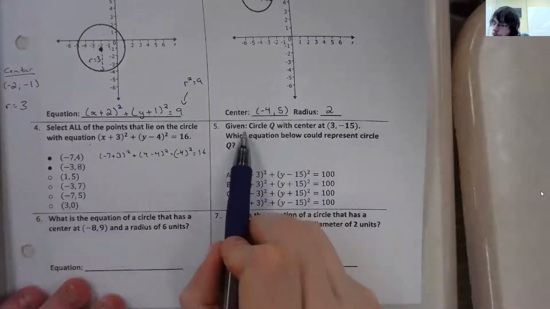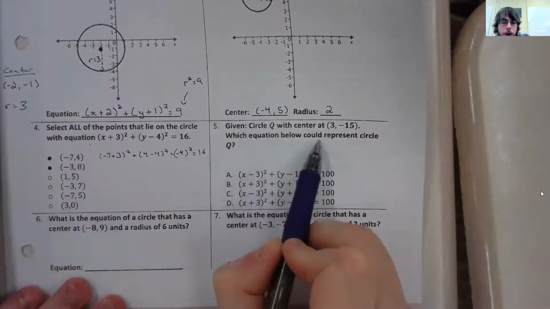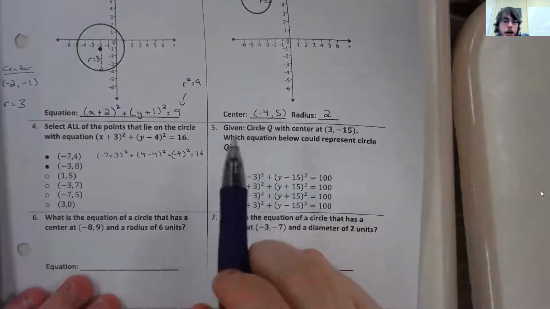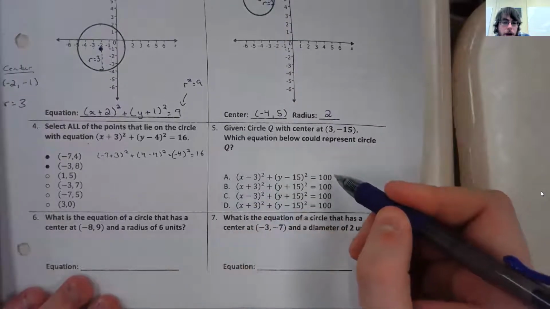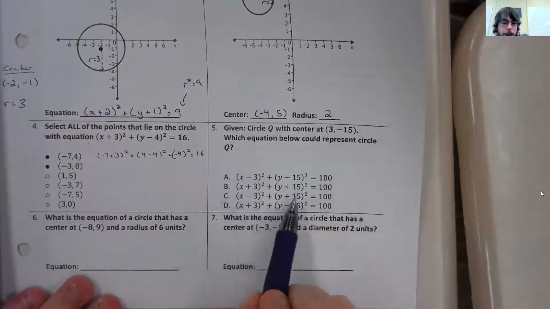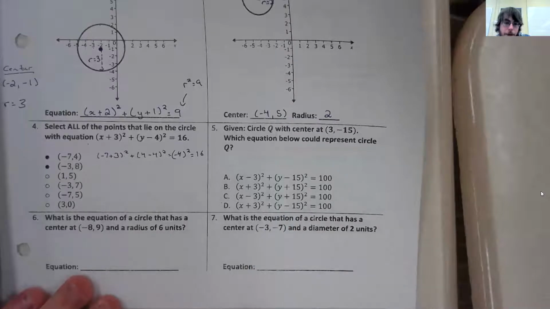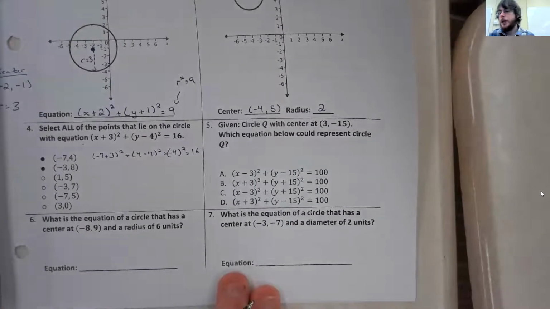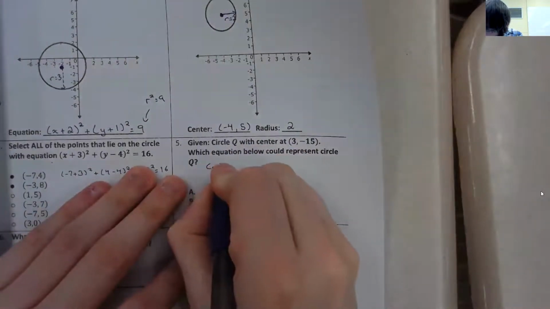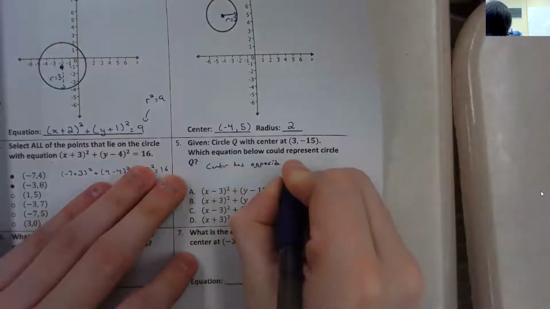Number 5, given circle Q with center at 3, -15, which equation below could represent circle Q? The key here is you'll see that all of the r squares are exactly the same. So the only thing that differs is the parts with the (x - h) squared and the (y - k) squared. So you have to be very careful here, and remember that in your equation, the center has opposite signs from the equation.